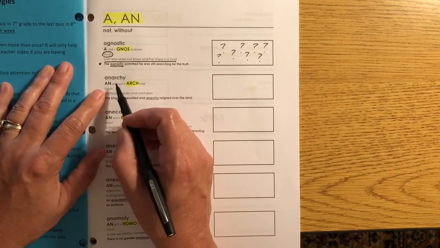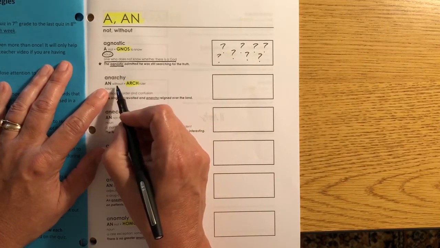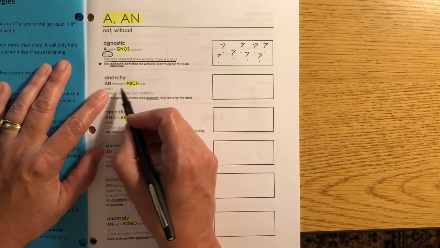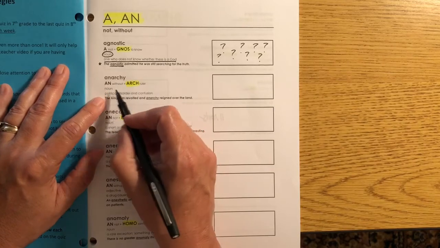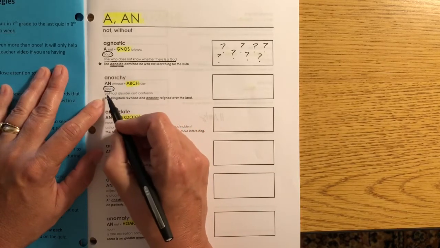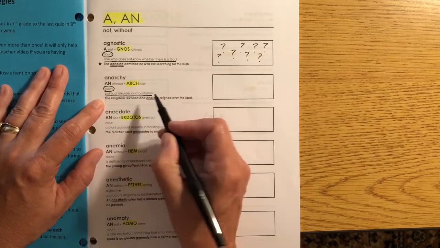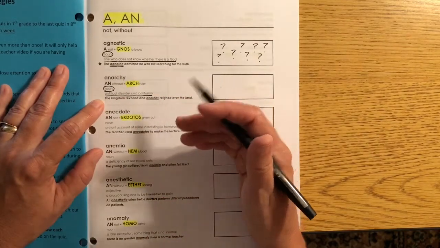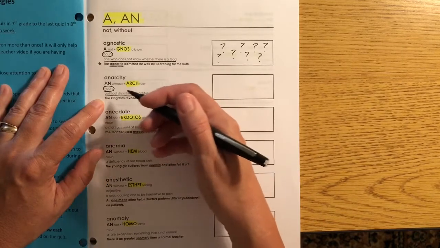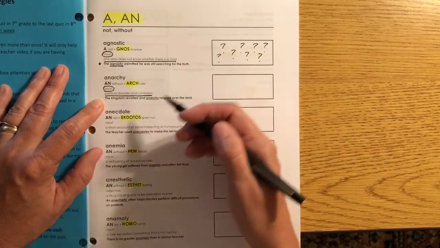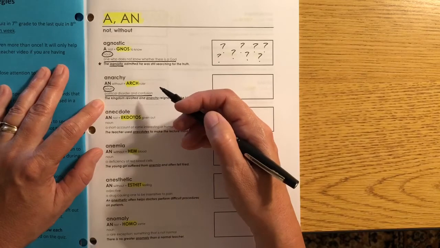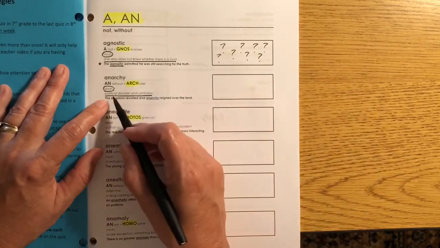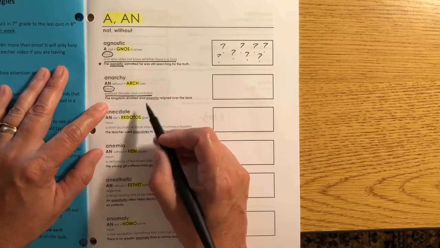Now we'll go to anarchy. An means without, and arch is ruler. If you looked at the literal definition, it's without a ruler, but over time it's become known as the noun that means political disorder and confusion. This is what happens when there is no ruler. These words have transformed. Originally they might have meant the literal meanings of the roots, but over time, going from Latin to French to English, it evolved into this current definition, political disorder and confusion.